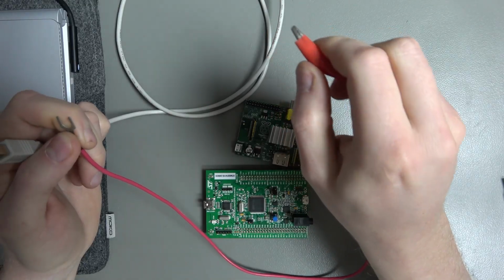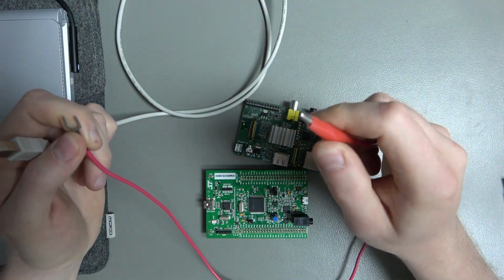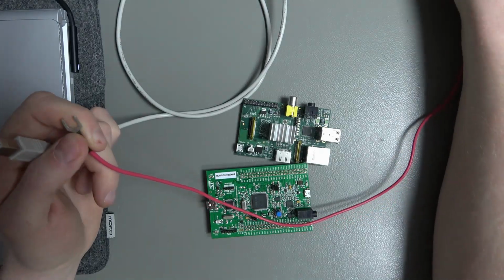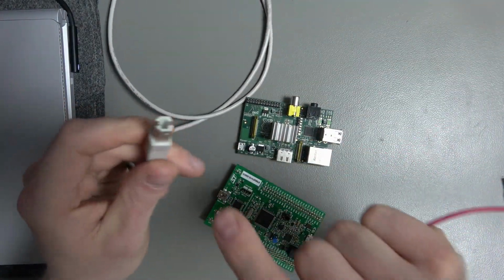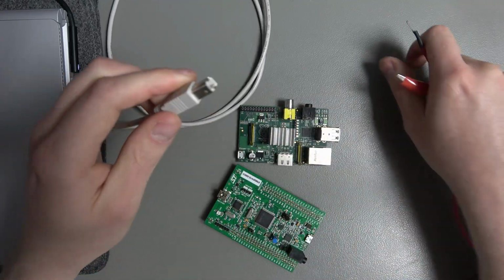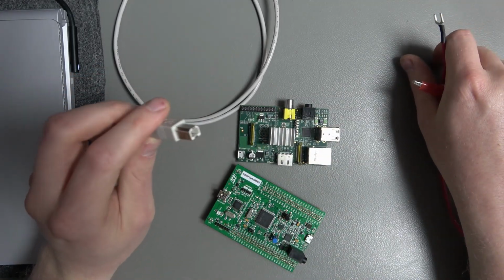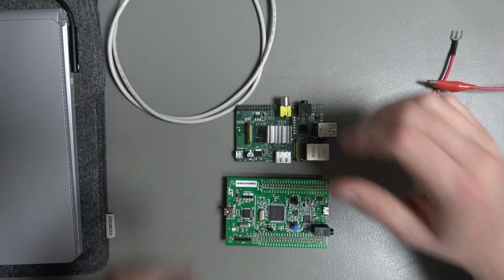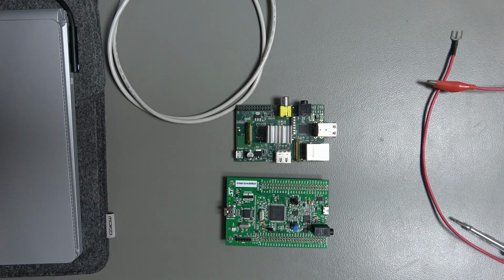For example, I could take the Earth potential from a main socket or from the Earth socket of a laboratory power supply unit. Only then, when this side is connected to Earth, I no longer have any common mode noise and can work safely with my hardware. But there is a second possibility.